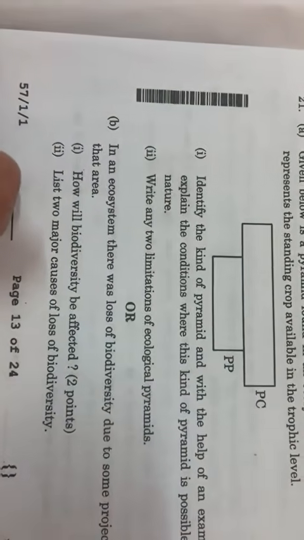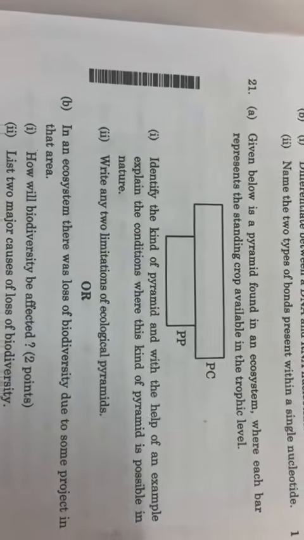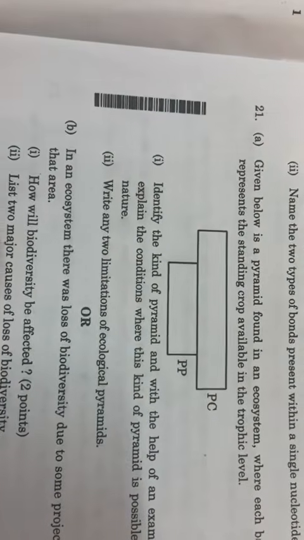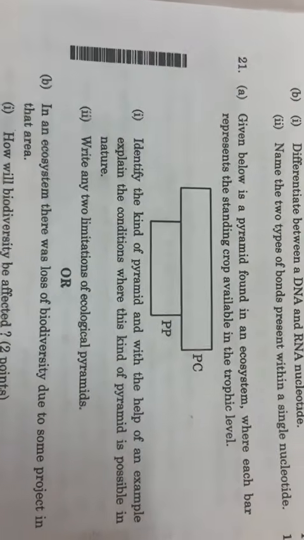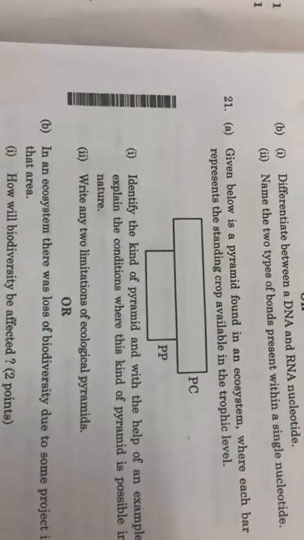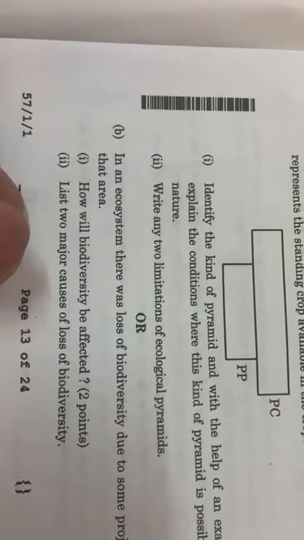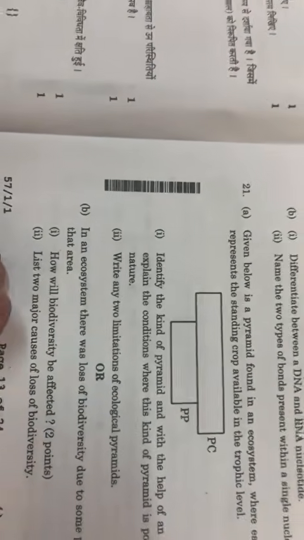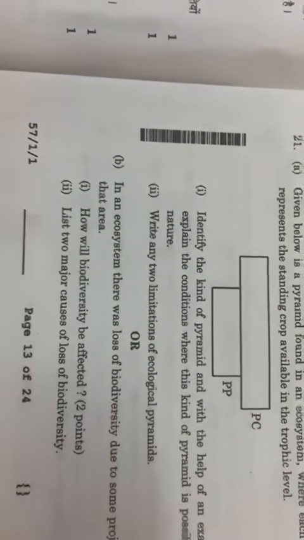The 2 limitations of ecological pyramid are, first of all, the ecological pyramid doesn't exist because in nature there is no simple food chain. And second, it does not take account of detritivores, or let's say the organisms that biodegrade. Since you know the answer of 21st A, you don't need 21st B.